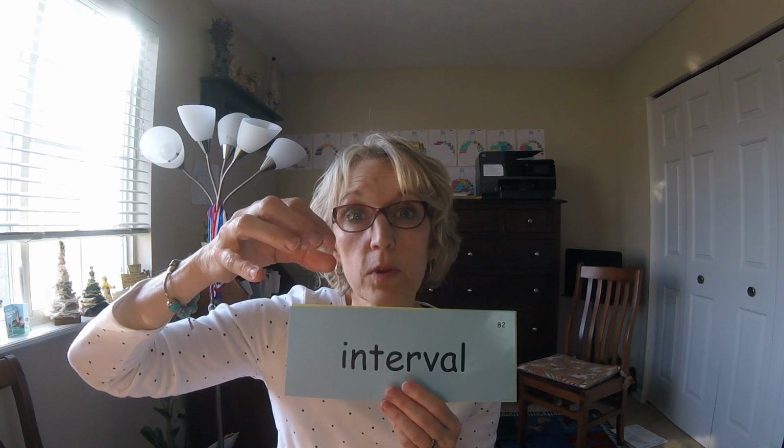Here's our new word of the week. Our new word of the week is interval. An interval means the space between two notes. So we've talked about going from do to so is 5 notes. 1, 2, 3, 4, 5. So the interval name for that would be a fifth.